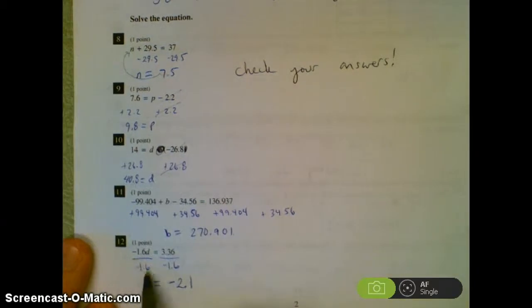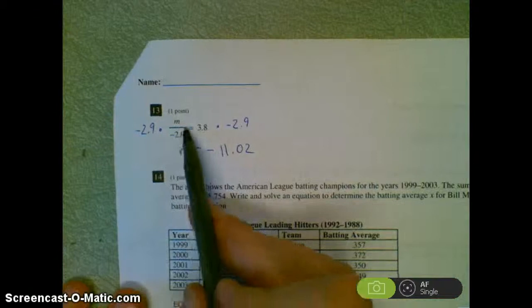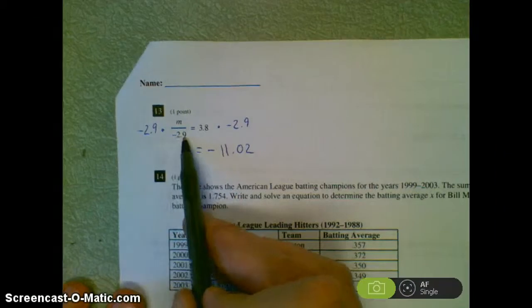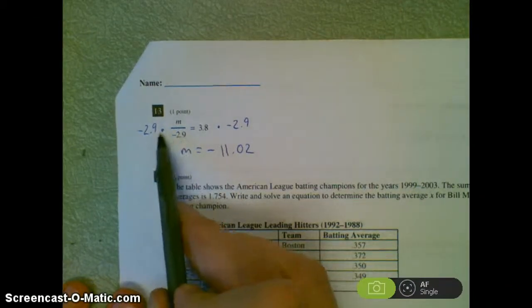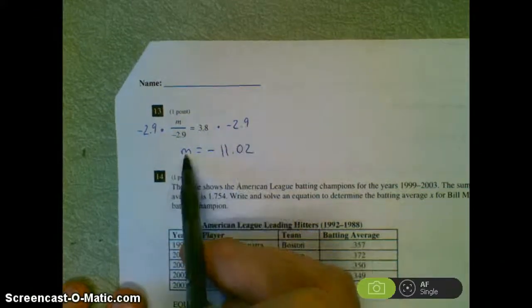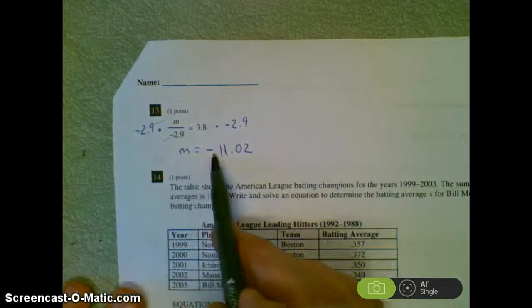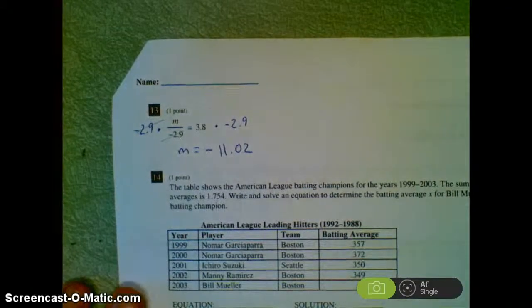So I have to divide by negative 1.6. I divide by that term on both sides, and I'm left with D equals negative 2.1. 13 reads M divided by negative 2.9. So I multiply negative 2.9 on both sides, and I'm left with M, since these cancel. I'm left with M equals negative 11.02.